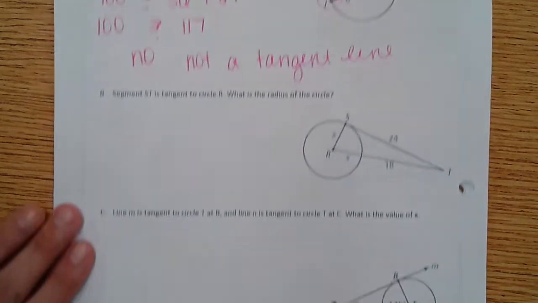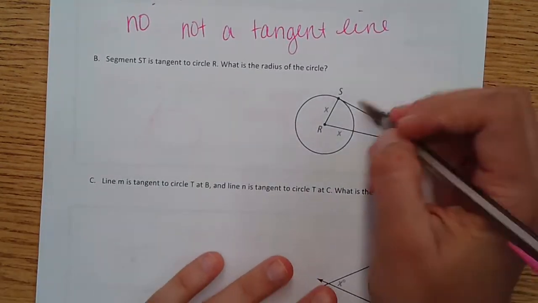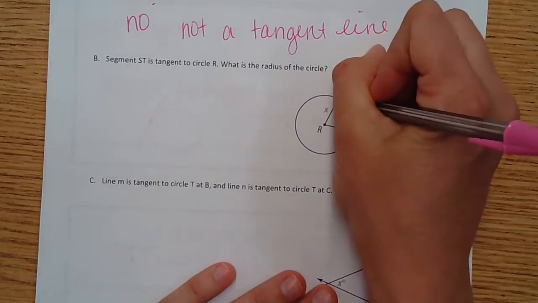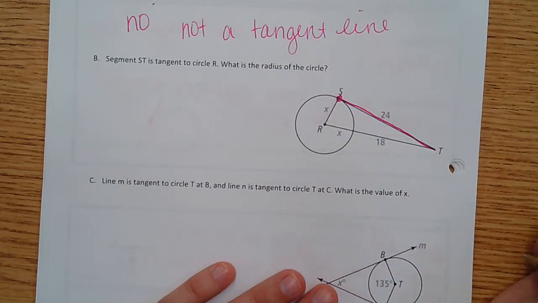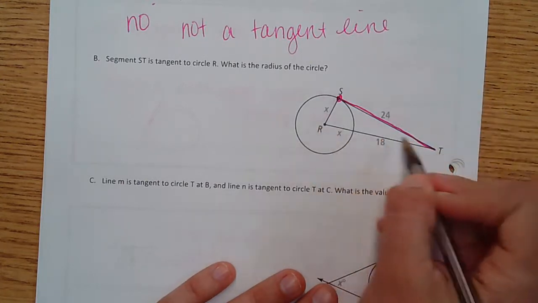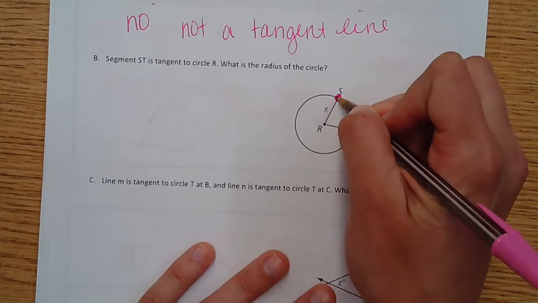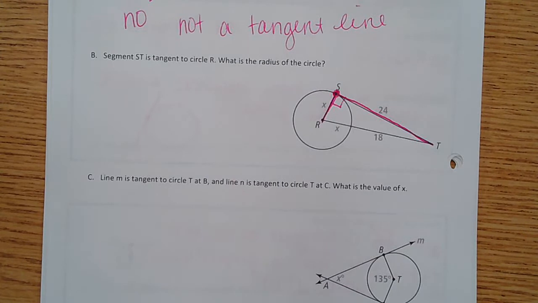All right, so now the other type of problem you'll see is this time they say ST is tangent to circle R, so it is intersecting at one point. What is the radius of the circle? Now this problem is going to be set up pretty tricky. So this is 90 degrees.